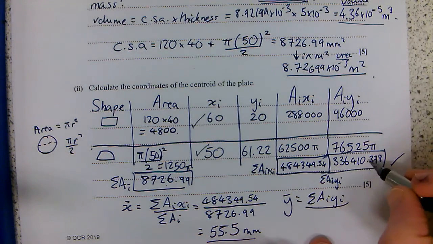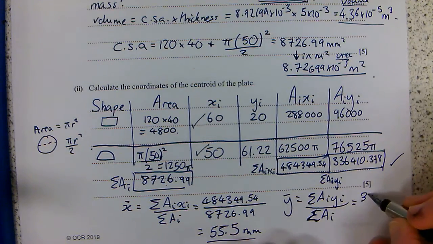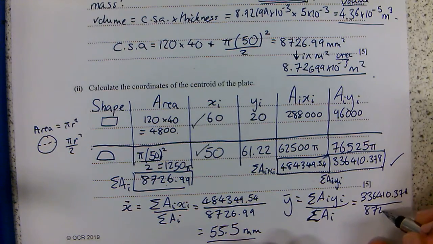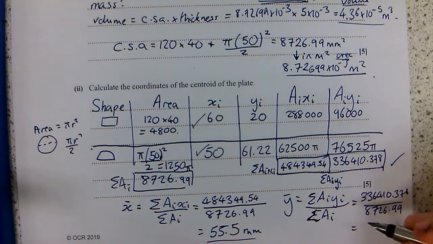Our y centroid is exactly the same thing, apart from rather than x here we have the y's, because it is this number here. Put that into our calculator, we find that that is 38.5 millimeters.